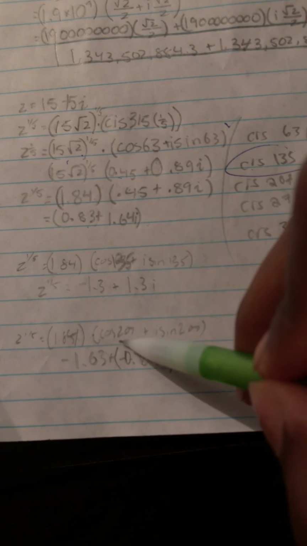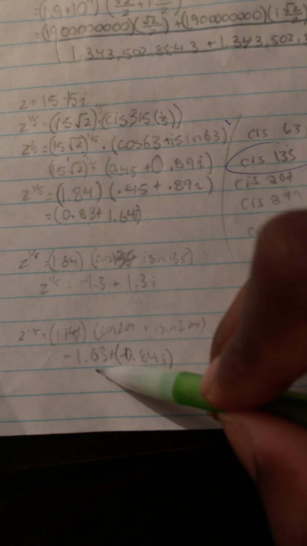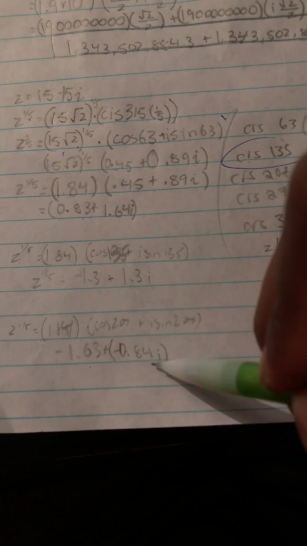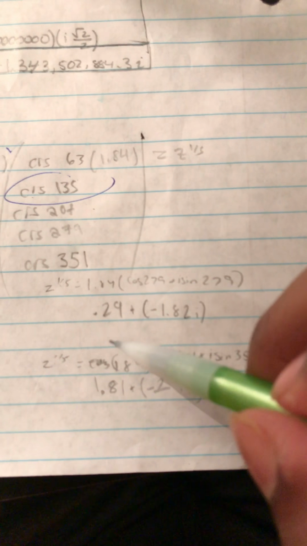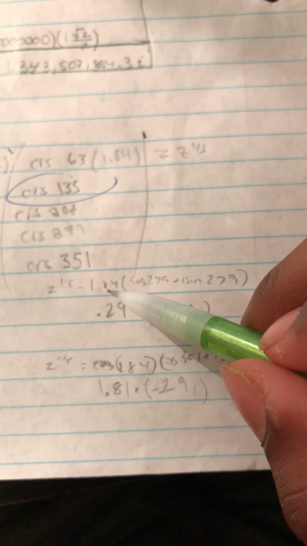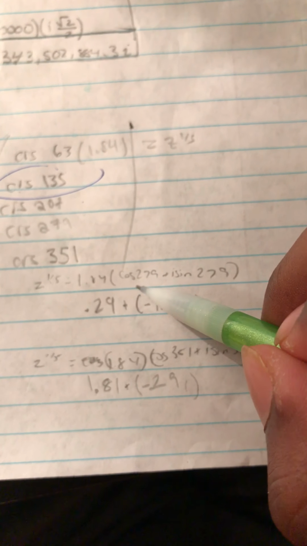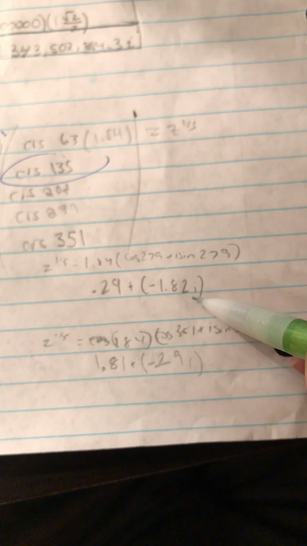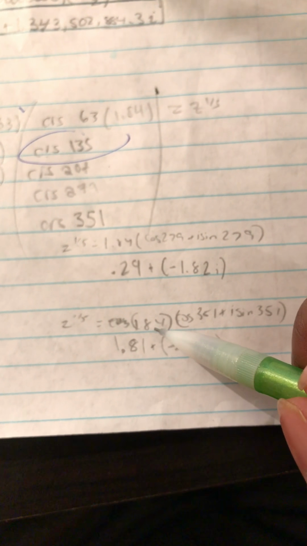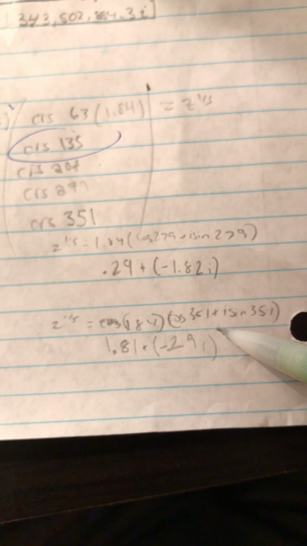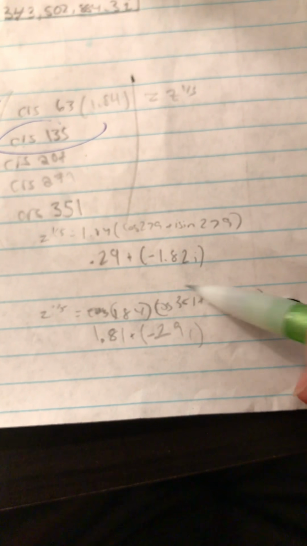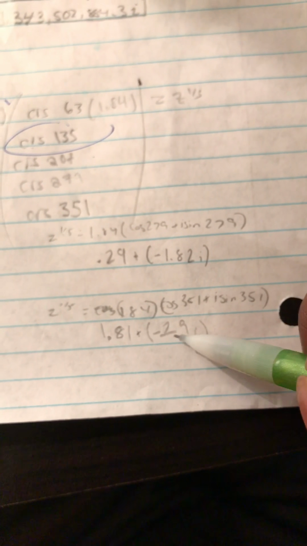For the third answer, we do the same exact thing, but with 207 degrees, and we get negative 1.63 plus negative 0.84i, but that just means it's minus 0.84i. For the fourth answer, we do the same thing, but with 279 degrees. When we multiply all that out, we get 0.29 minus 1.82i. For the final answer, we do the same thing, except with 351 degrees. And then when we multiply these out, we get 1.81 minus 0.29i.